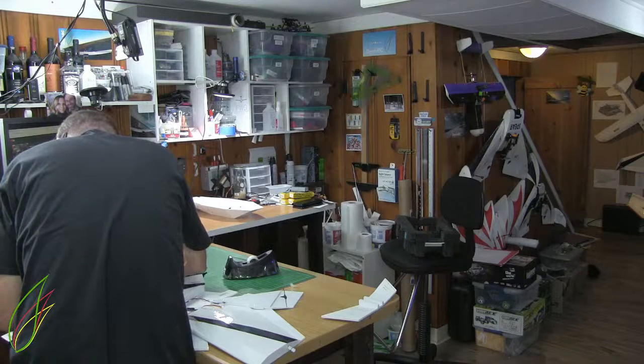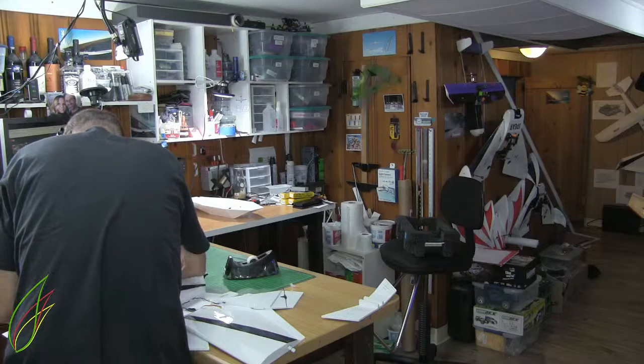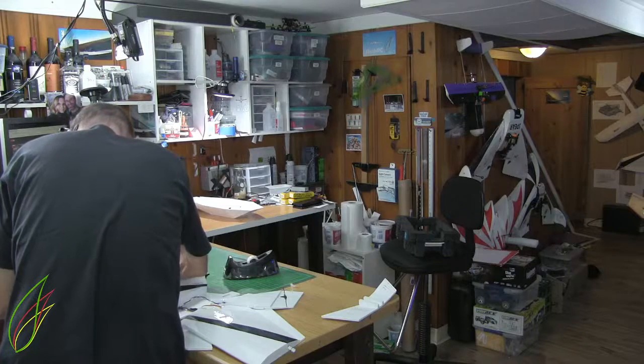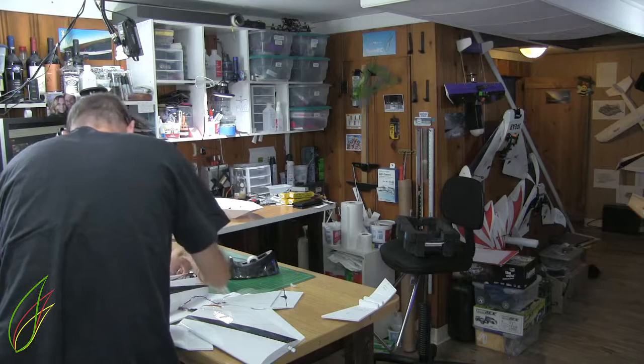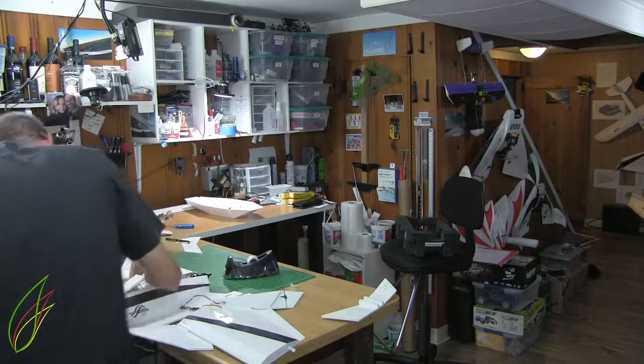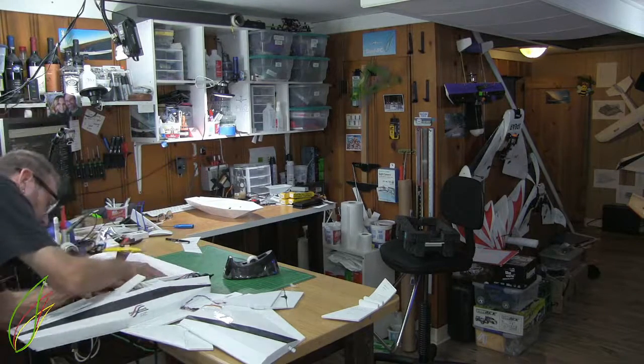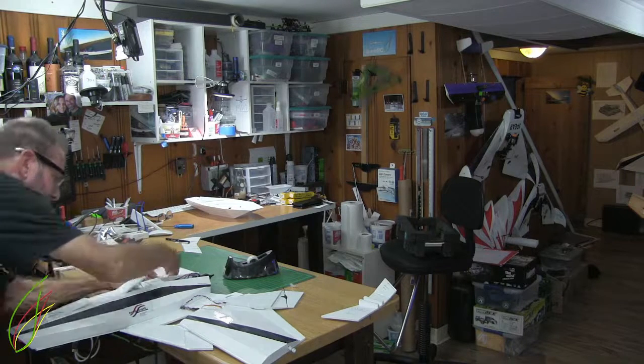As best I can. We'll test that out. Put the tape down. Then we do the bend. We see if we can get it.